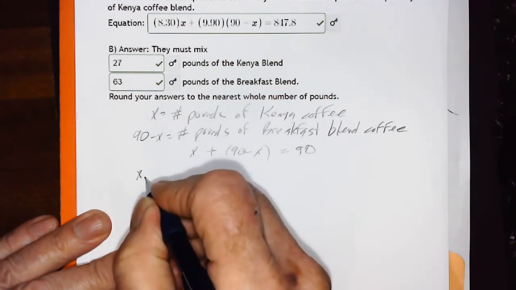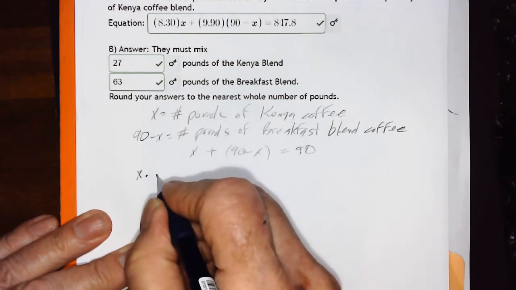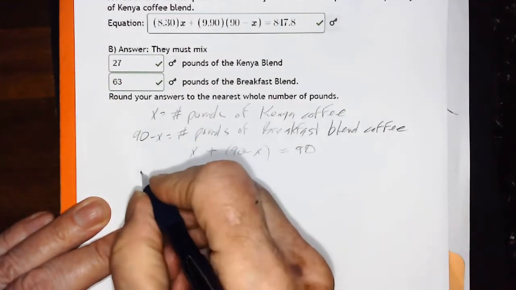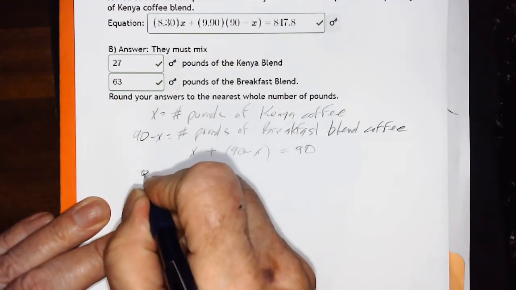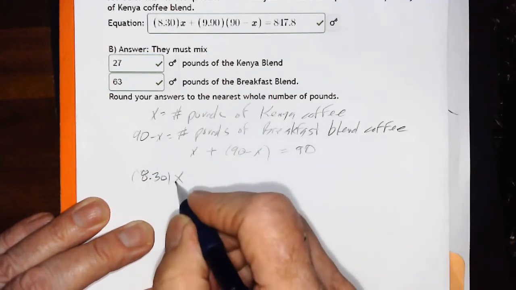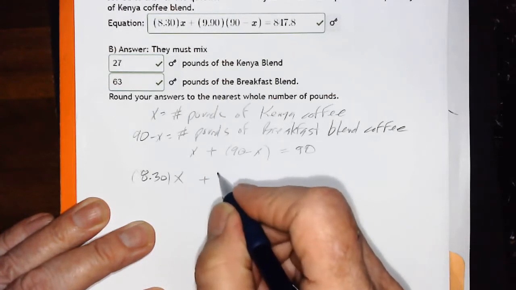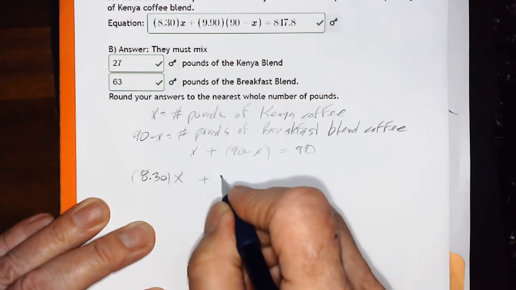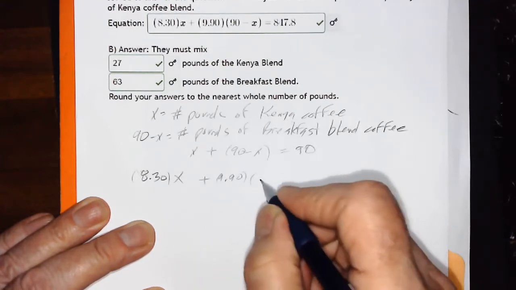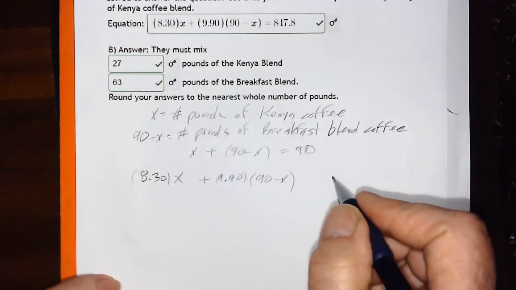So we multiply $8.30 times X pounds of Kenya coffee, and we multiply $9.90 times the number of pounds of breakfast coffee.